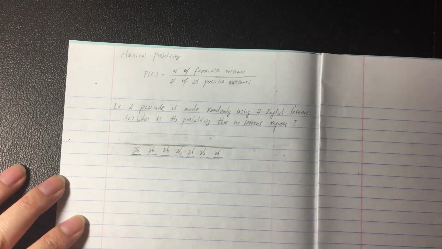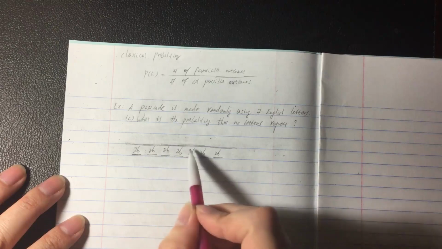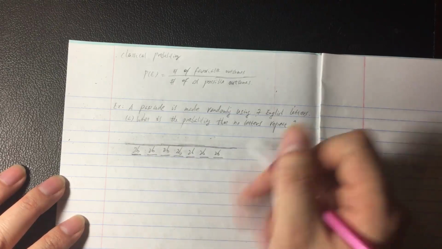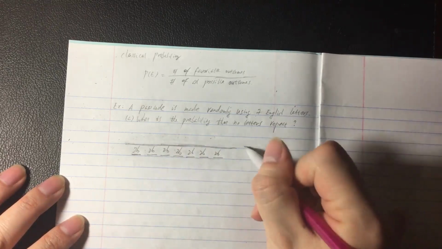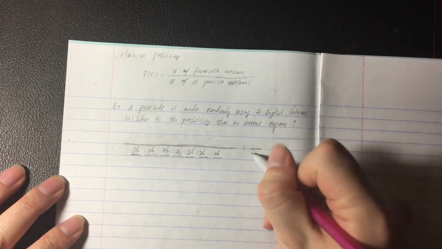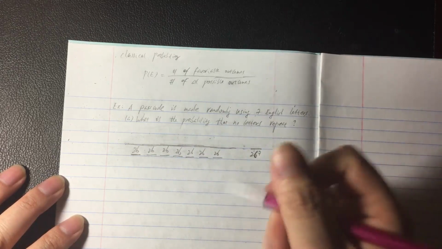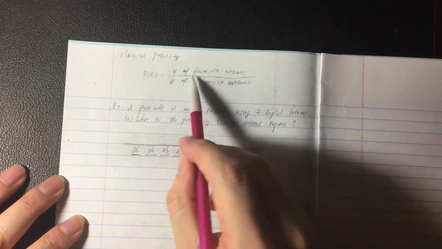Then by the counting principle, together we have 26 times 26 times 26 and so on. This many ways to make a passcode. By the counting principle, 26 times 26, 7 times, is 26 to the power of 7. That's the denominator. The numerator is the number of favorable outcomes.